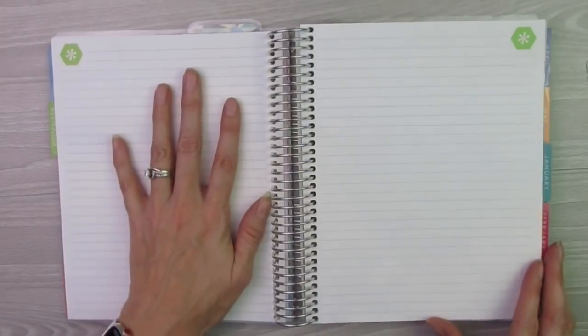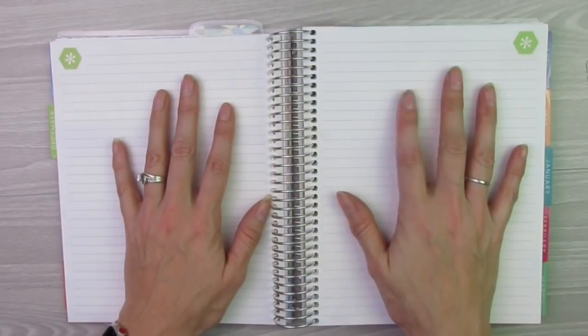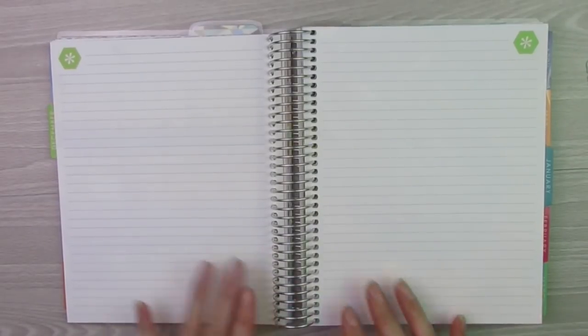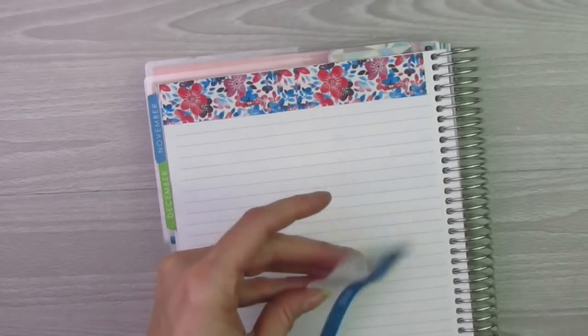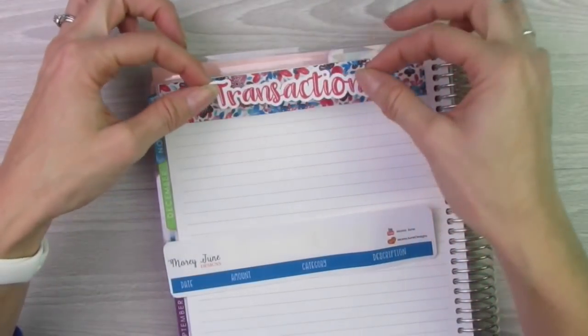So the last 2 that I'm going to do here are my transactions log, which will go over here, and my weekly check-in, which will go right here. I'm going to lay down those stickers quick, and then I will come back with you. Okay, I'm doing the transactions log right now. I'm going to lay down the transaction script sticker.